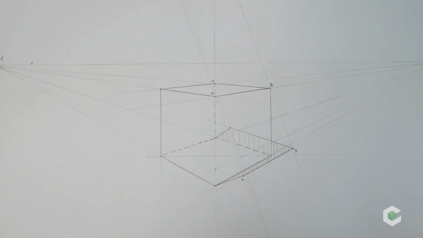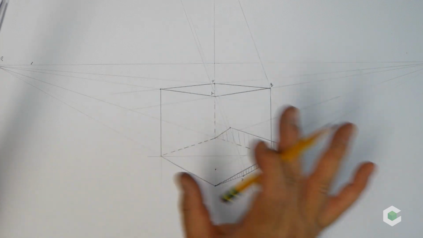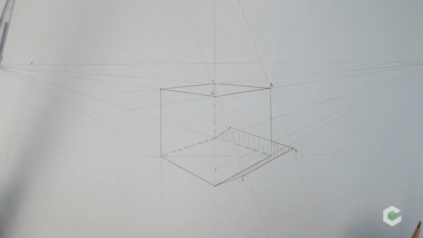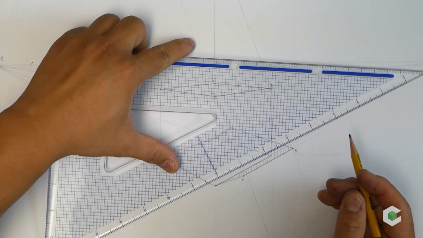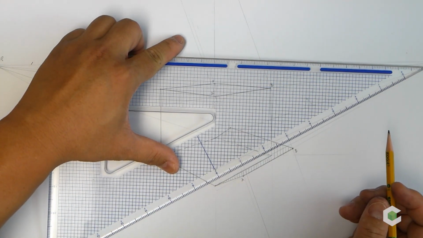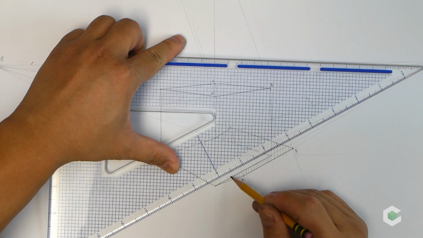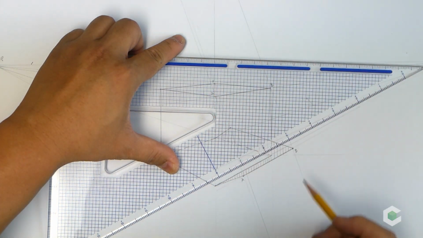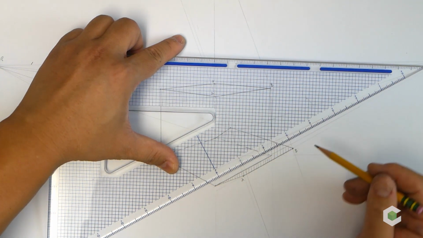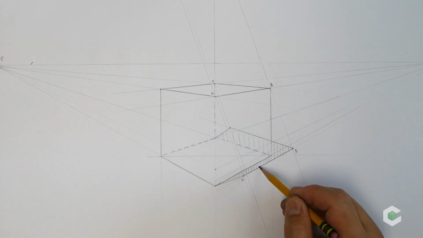Okay? Now, the final touch on this is that when we render this object, we're going to be going for a shiny rendering, a glossy rendering. What's going to happen is that I'm going to see a reflective light. What that means is, you see where the shadow is here, where the base is? It's going to reflect itself back into the side of the object. So I'm going to mirror the shadow here and here.